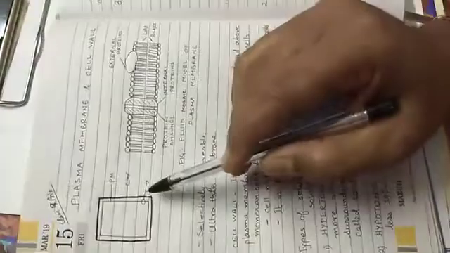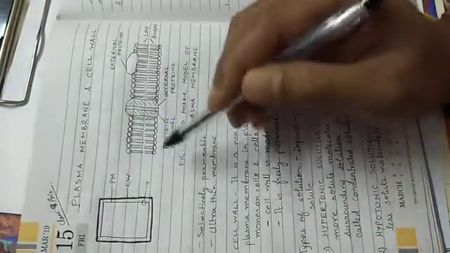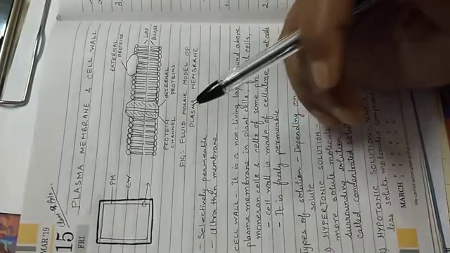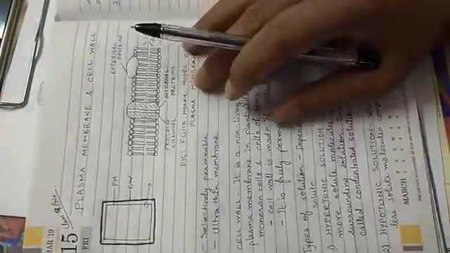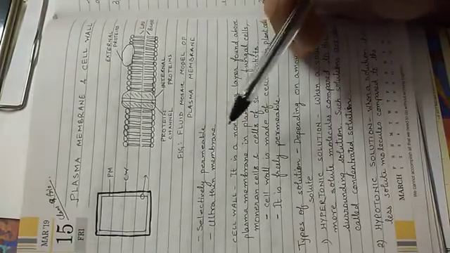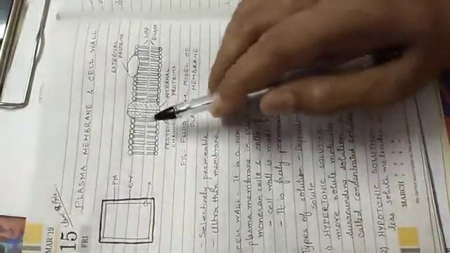So, we'll describe the structure of plasma membrane in detail. Plasma membrane is so thin a membrane that the structure of plasma membrane became clear only after the development of electron microscope. DNA structure was discovered or described in the year 1950, and plasma membrane structure was described in the year 1972. So you can imagine how thin it is and how difficult it was to describe the structure of plasma membrane.